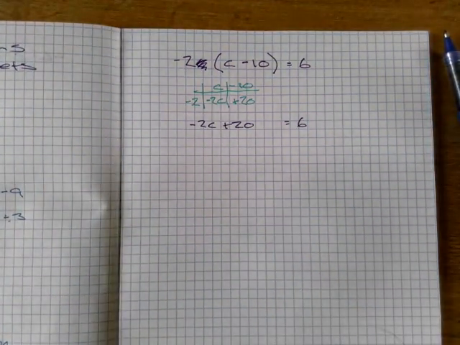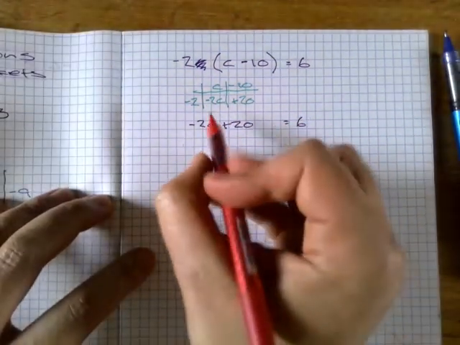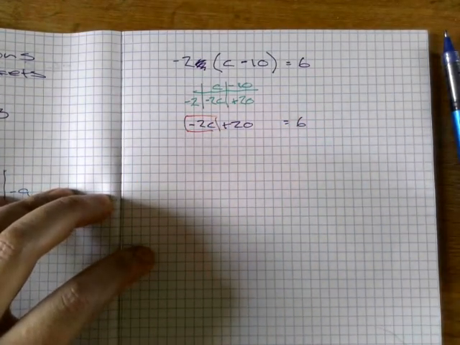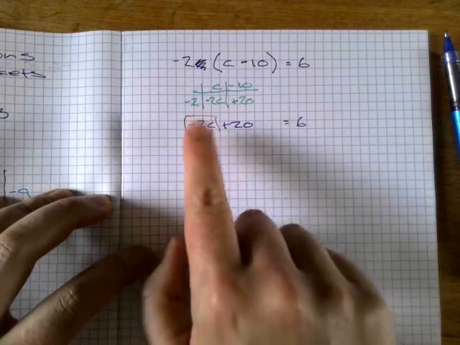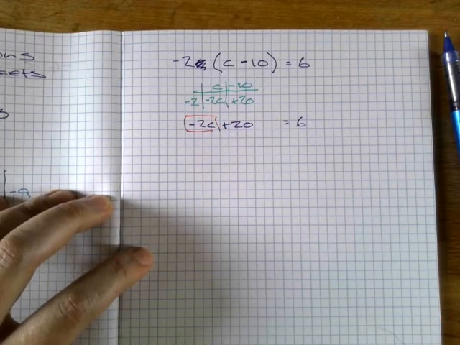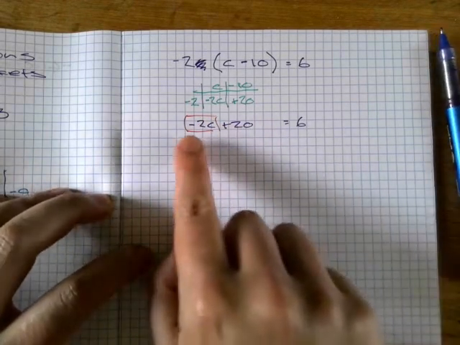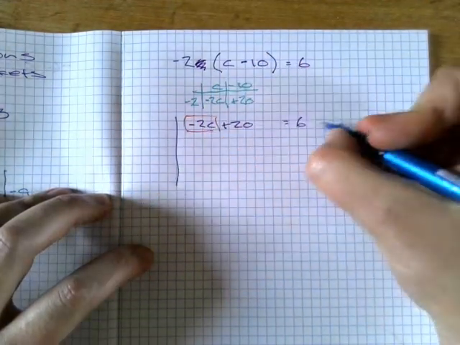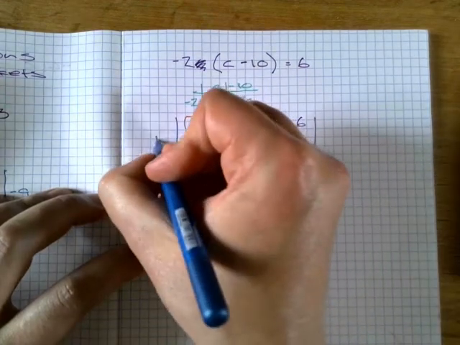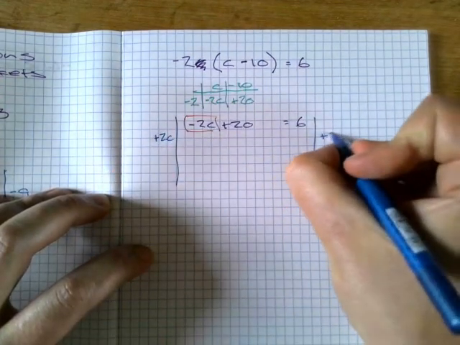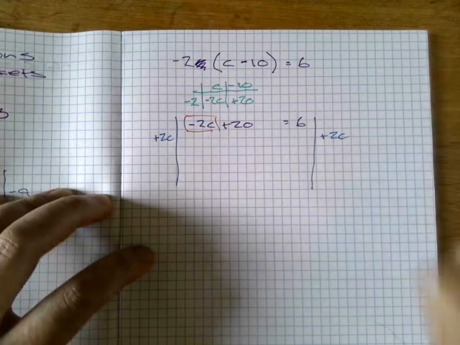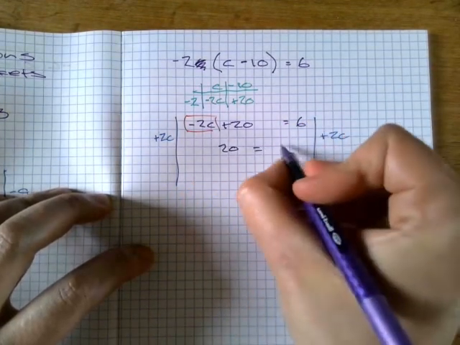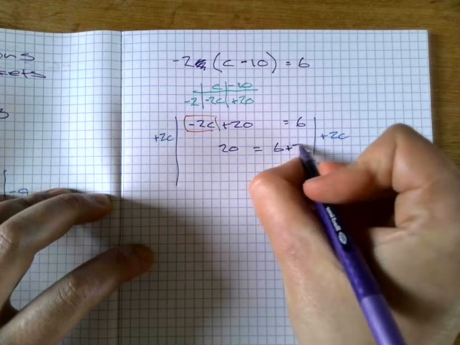Now, I don't like the fact that this bit here is negative. So when I get round to solving this, the first thing I'm going to do, if I've got a negative in front of the letter that I'm looking for, is I'm going to add this bit to both sides. I'm going to add 2c to both sides. This leaves me with 20 on this side, and this side will now become 6 plus 2c.